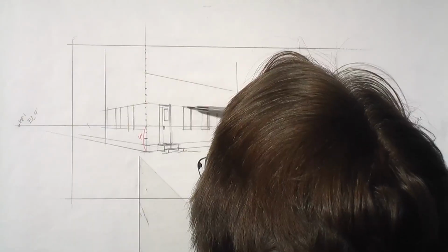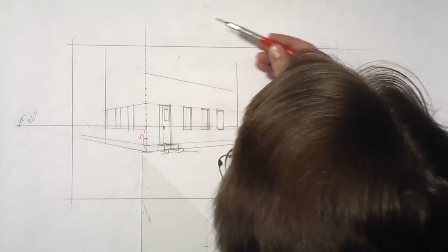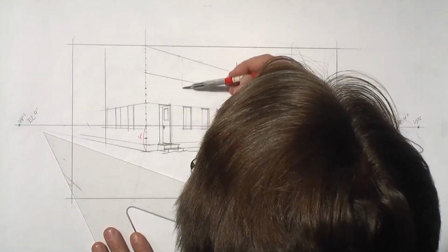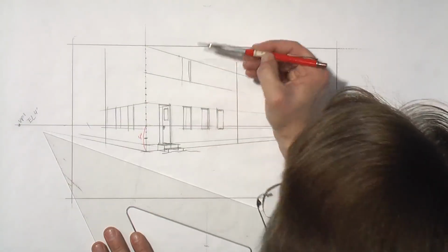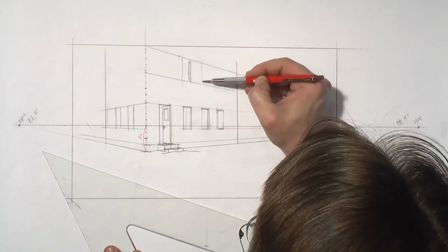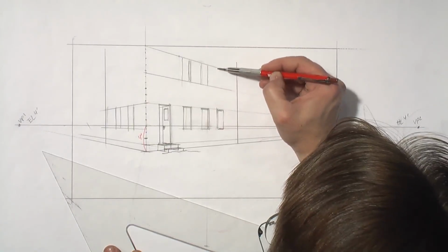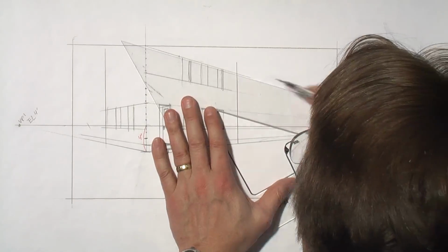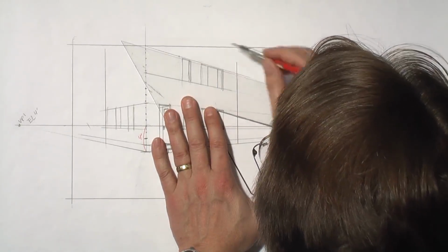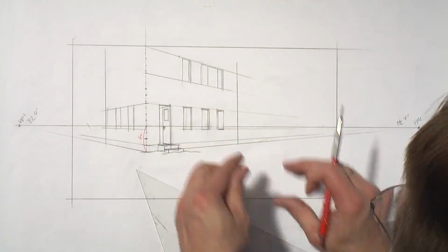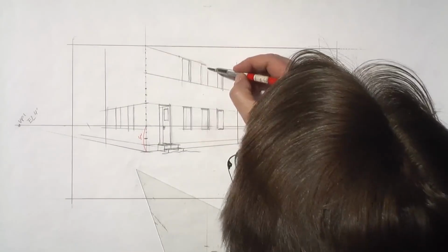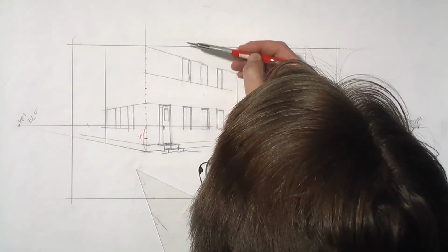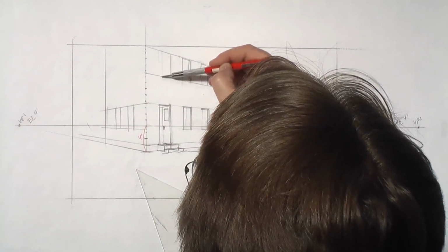Yep. All right. Put them on top a little bit. Real simple. Another one about there. Like that.